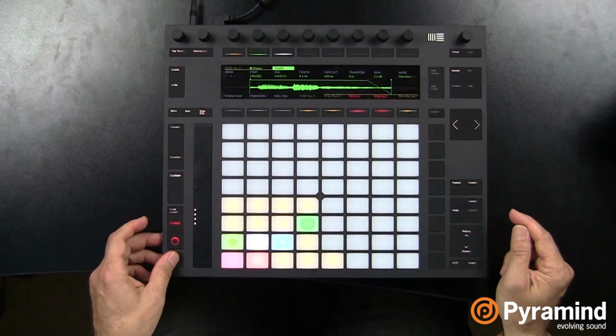There you go. So all kinds of fun can be had with this. And of course, after the fact, you can record in automation for transposing or any of the effect parameters. So I hope this was helpful for you and you enjoyed it. Have fun remixing vocals with the Push 2.